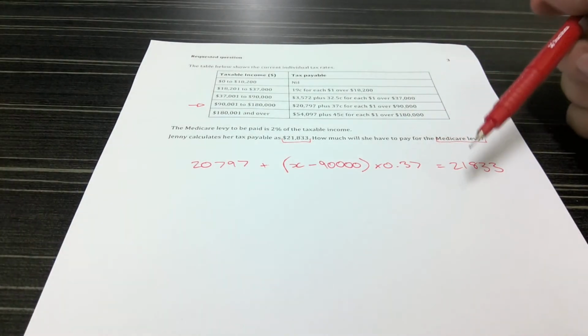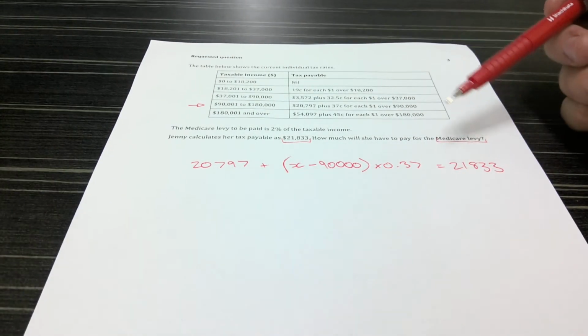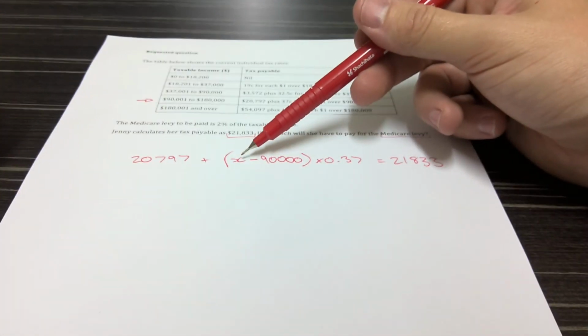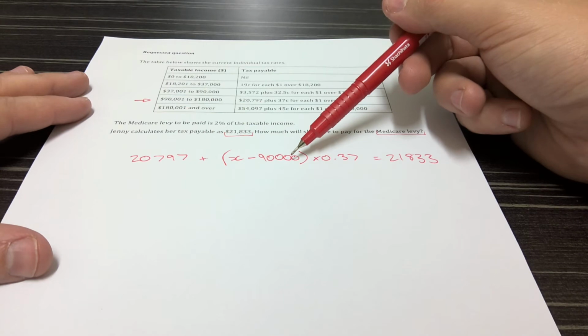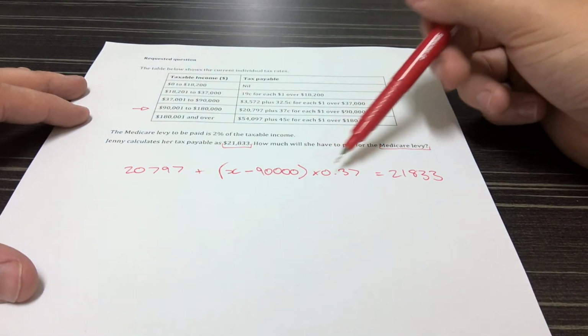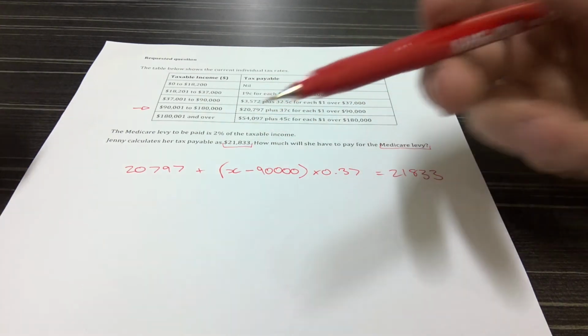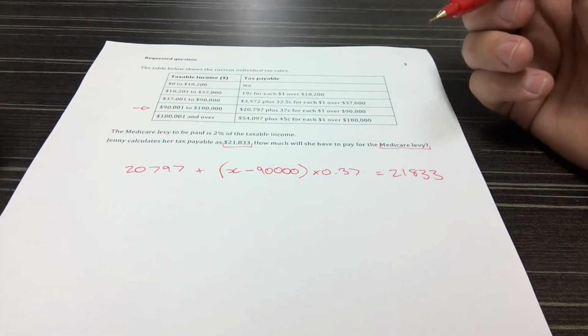What I'm saying here is, if we knew what the taxable income was, I would subtract 90,000 from it, multiply everything over by 37%, and then add that amount. So it's just doing that process in reverse.